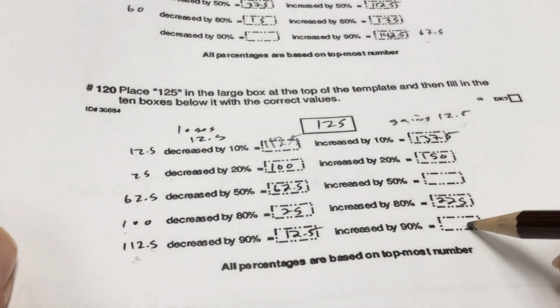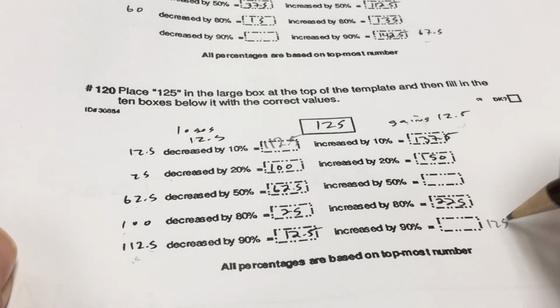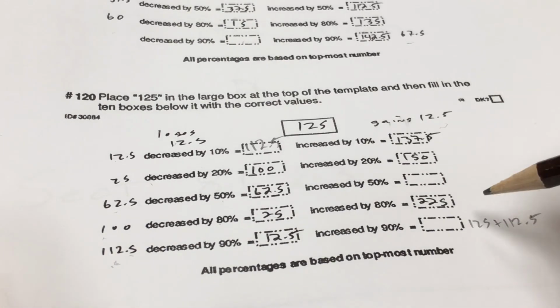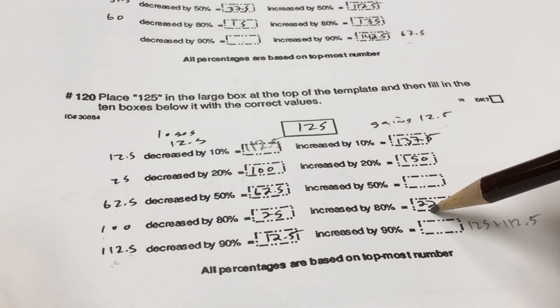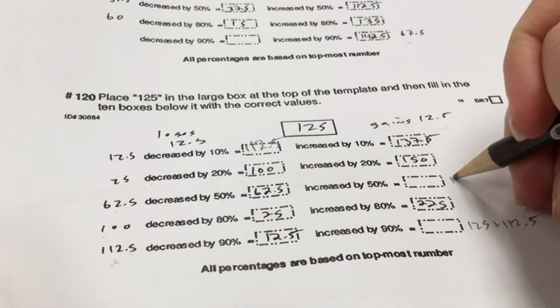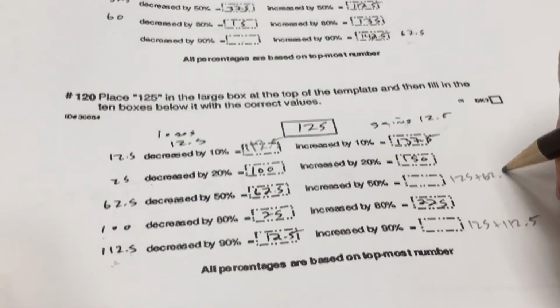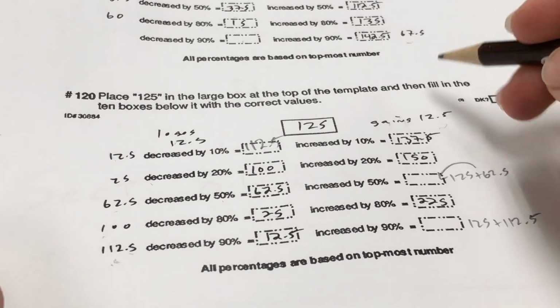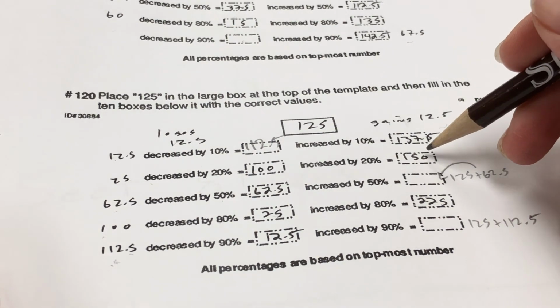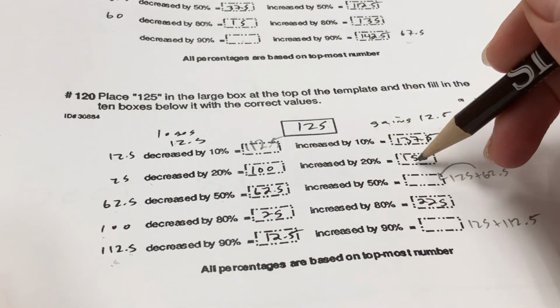All right, so if you're going to increase it by, this is going to be 125 plus 112.5. I've added 100 here. I'm going to add 62 and a half here. All right. I'm going to add 25 to this to get 150.